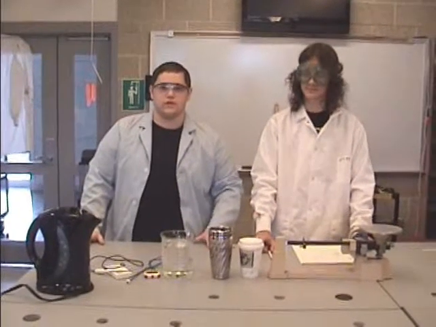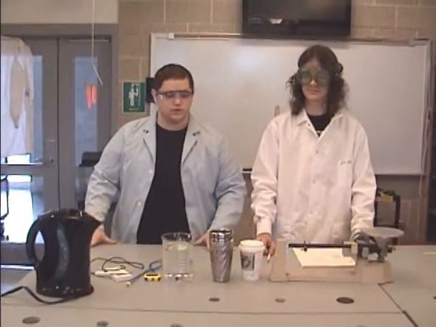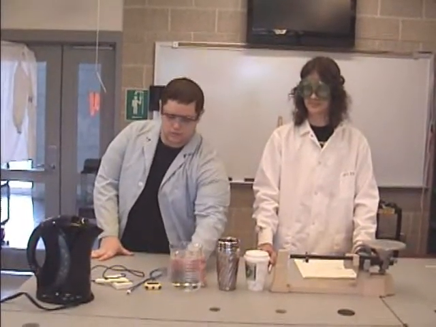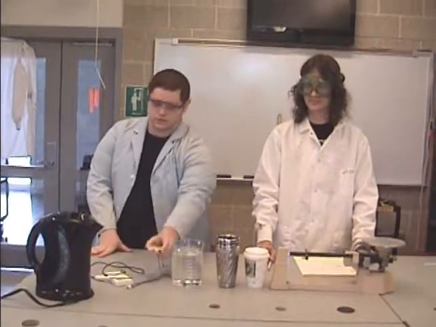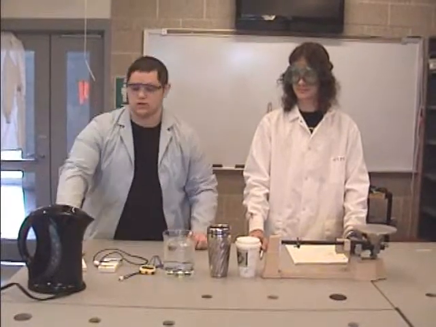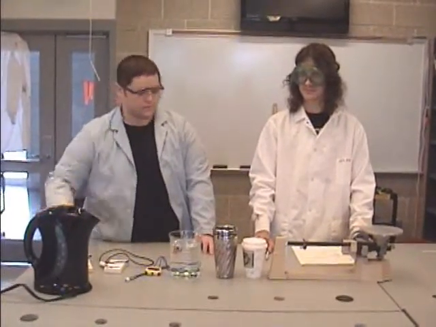Today we'll be performing the heat transfer experiment. For this experiment you need one styrofoam cup, a mug, a beaker of water, a stopwatch, 2 temperature probes, and an electric kettle which will be used to heat the water.